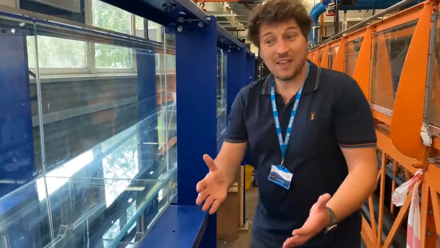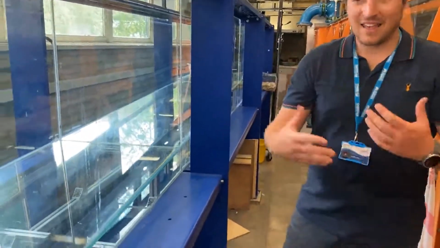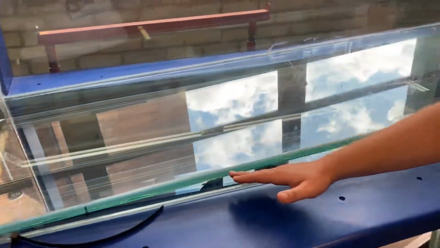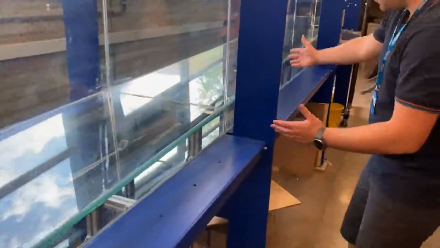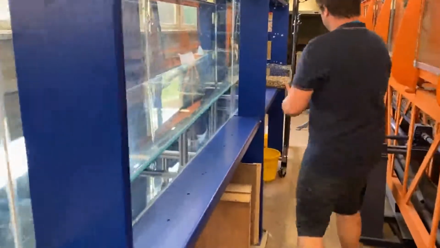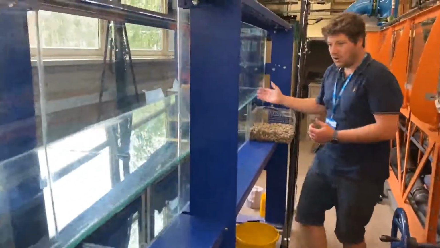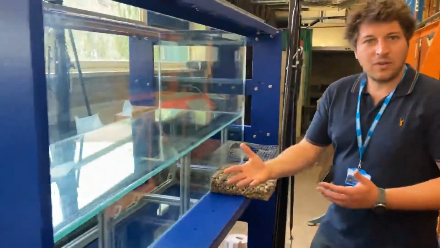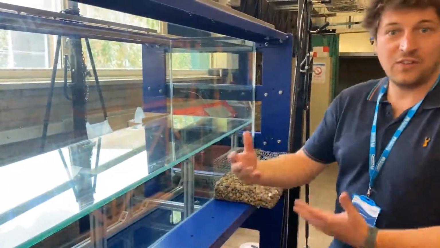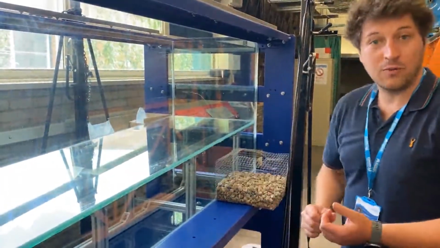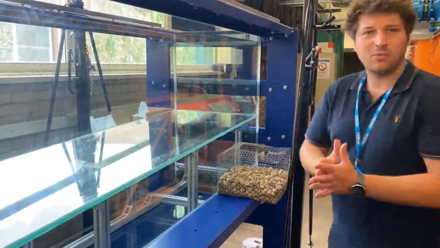So welcome to the other end of the flume, and as you can see, the flume starts to get shallower, and we can see that the bed is slowly sloping up as we go towards the end of the flume, up to here. So what we use this for is trying to recreate real-world morphology and changes in coastal profile. And there are various different things we can do here.